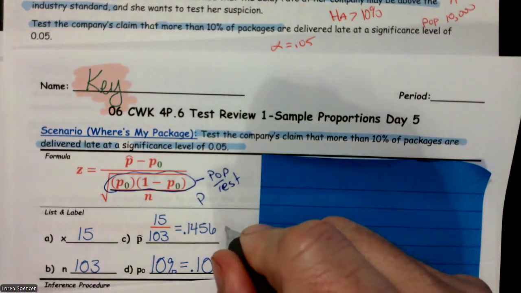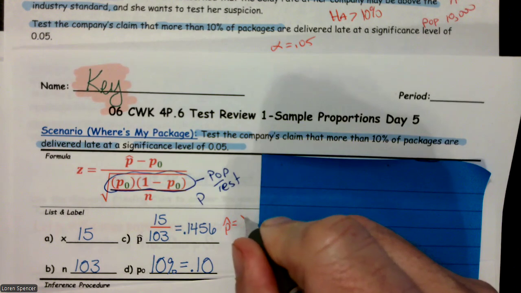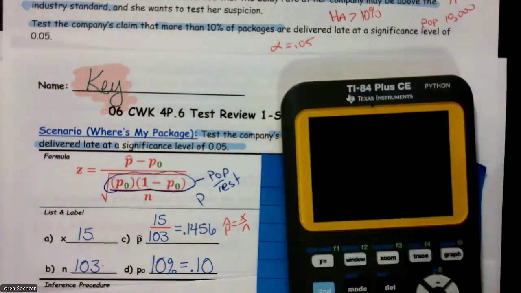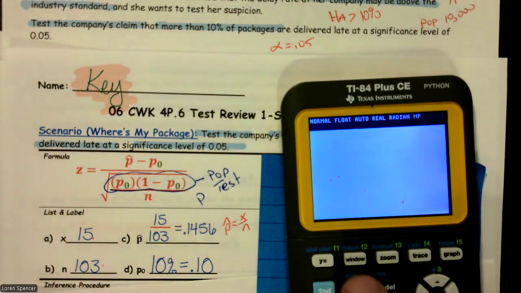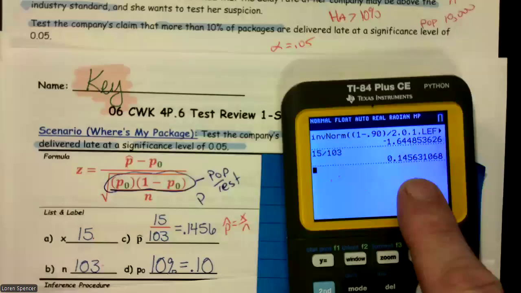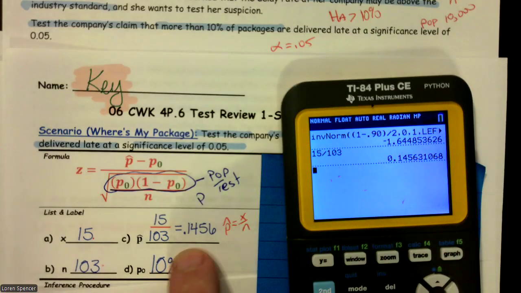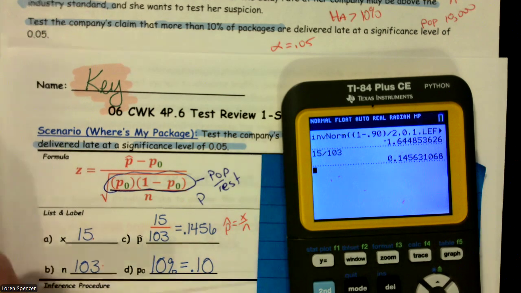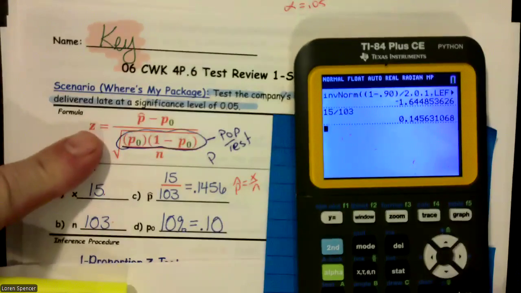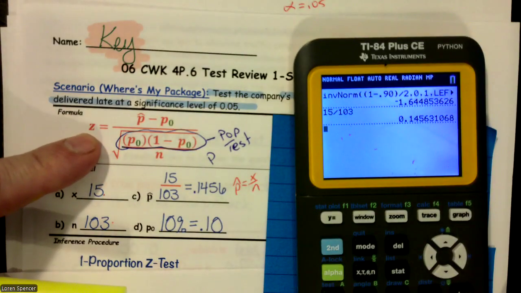We merely went P hat equals X over N. So 15 divided by 103, and when we did that, we get 0.1456. That's where that came from. The inference procedure is a one proportion z-test. That's not a surprise at all.